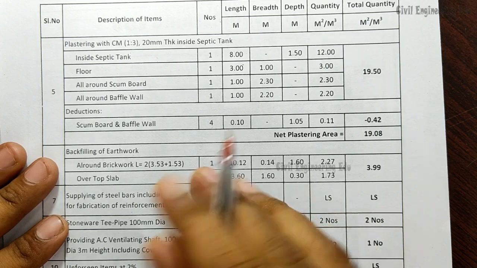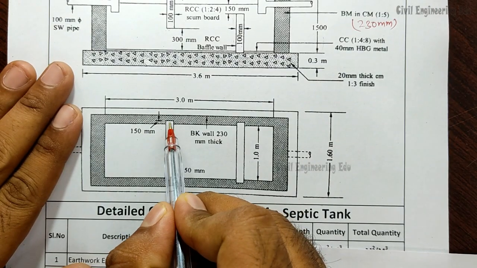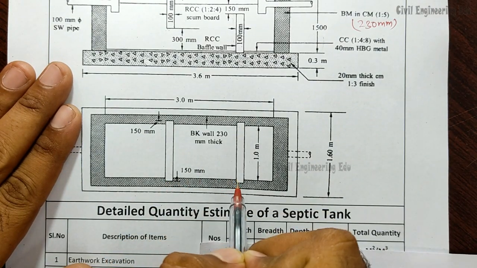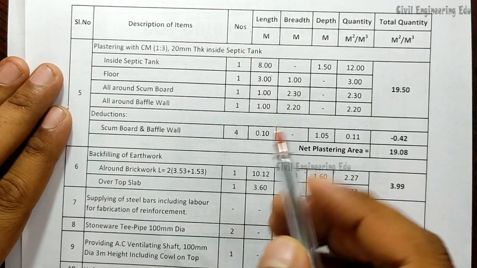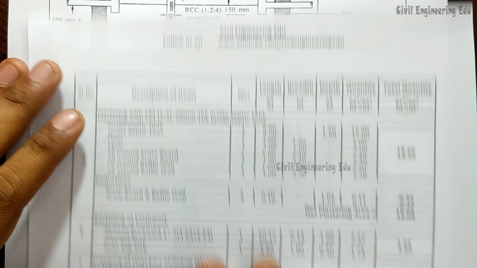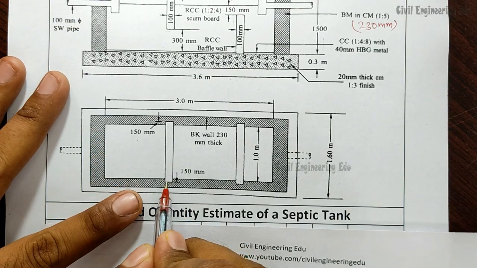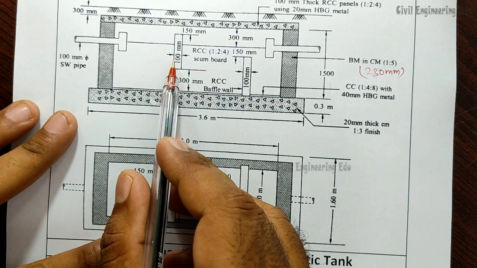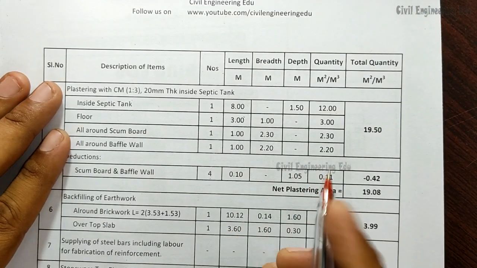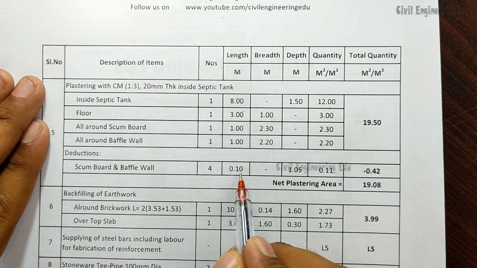So 4 numbers, because this is one side, second side, third side and fourth side. 4 sides we have to take. So 4 sides I have taken, and in the case of length side, this part is 0.1 meter which you can see here. Okay, and 0.1 I have written in the length side.